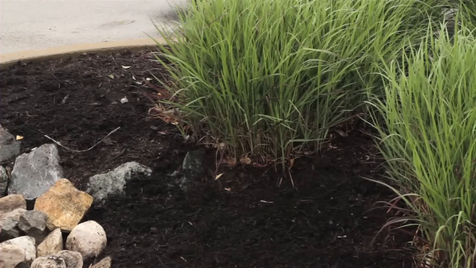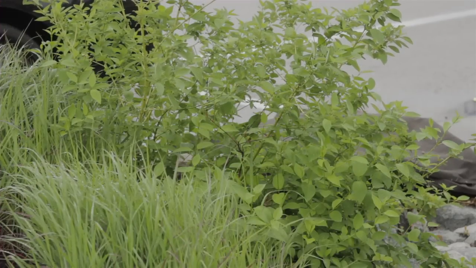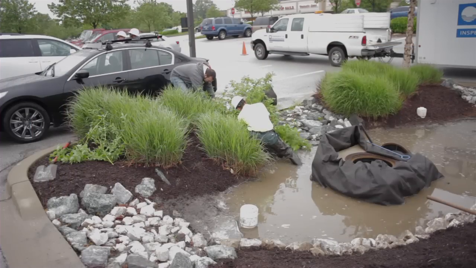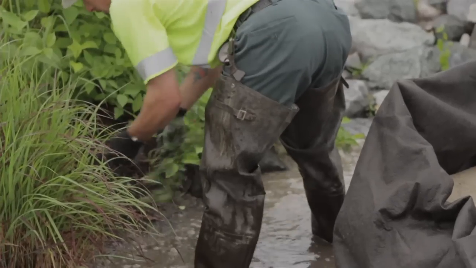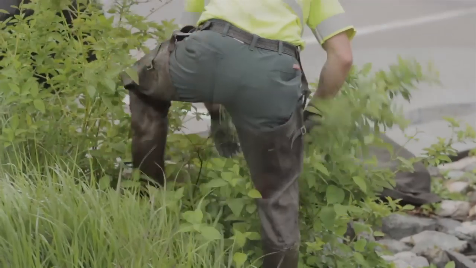Bob, talk a little bit about some of the major pieces of the vegetation here and some of the issues with stormwater maintenance. Well, looking at the bioretention from a landscaper's perspective, the plant material, the mulch, the weeds, they're all things you're going to find in a typical normal landscape bed environment. However, your weed management is different. It is an aquatic environment. You can't use the same herbicides and pesticides as you would in a normal landscaping bed.